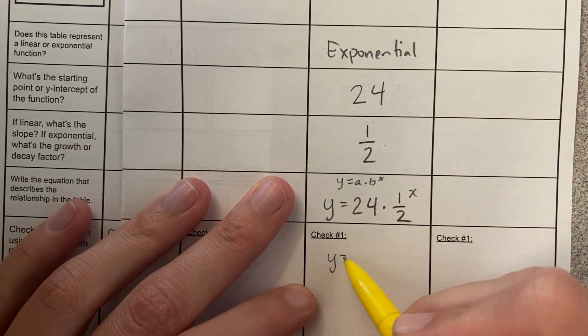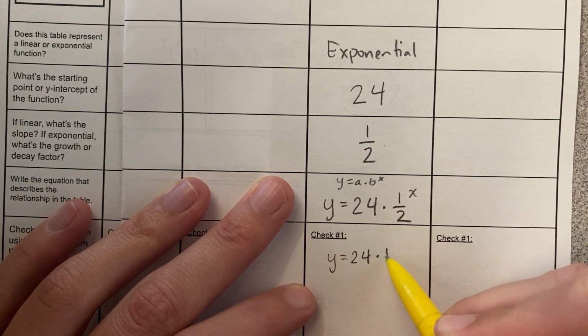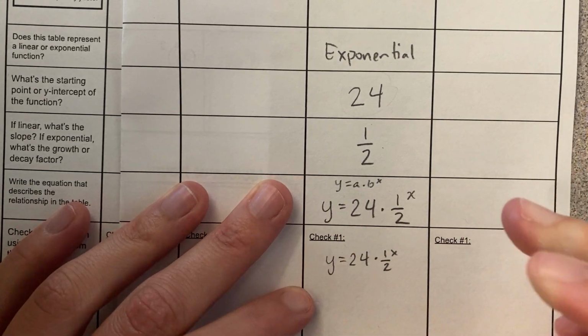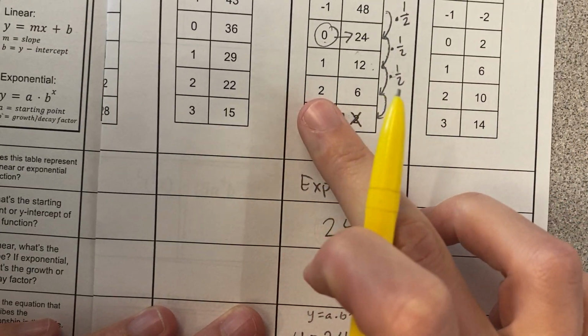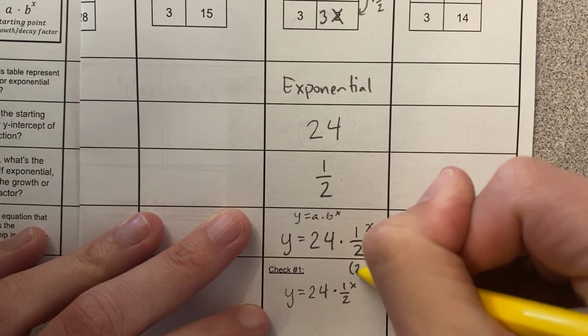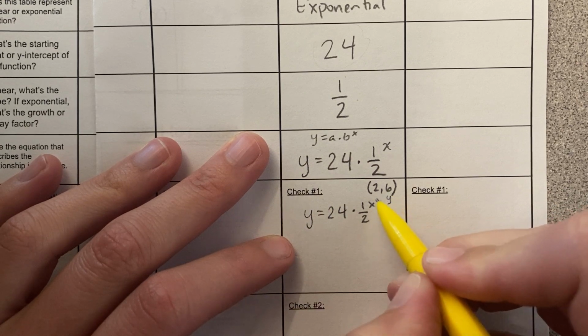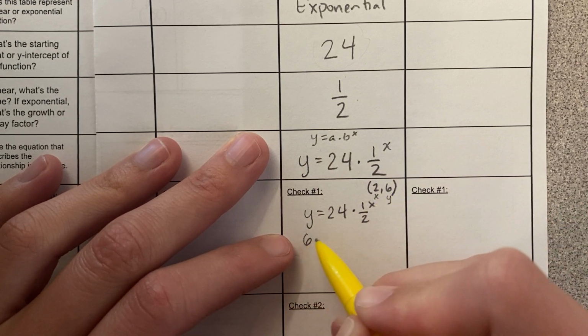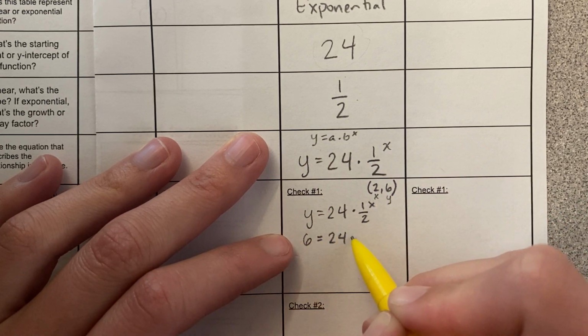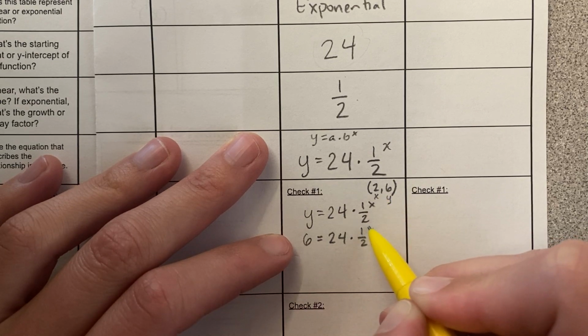Let's check it. So here's the equation. I'm just copying it. And now let's choose a point. We'll choose 2 and 6. Okay, so when I plug in, I'm going to plug in 6 for y and 2 for x. So look, I'm going to plug in 6 right here for y, times 1/2 to the power of 2.